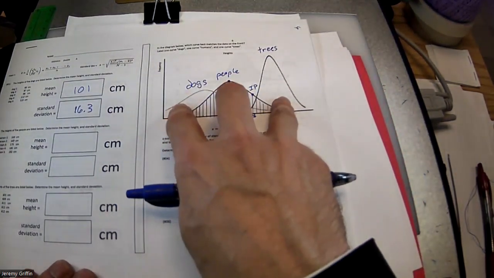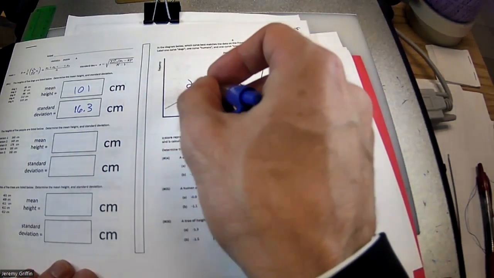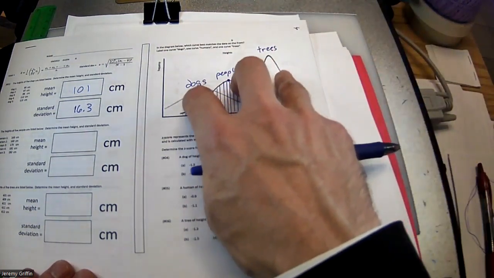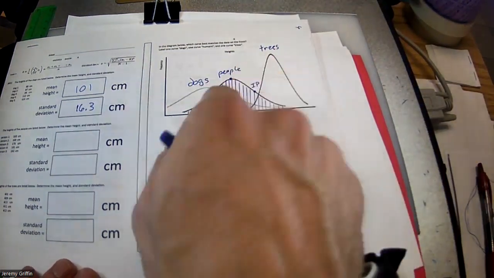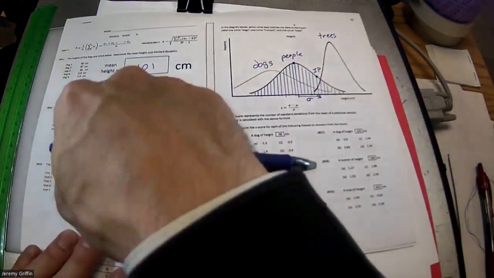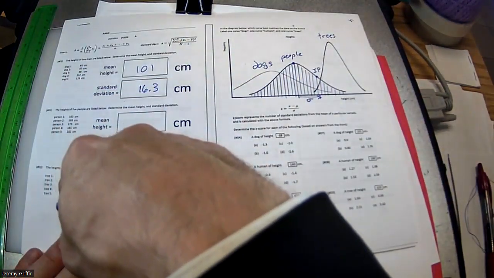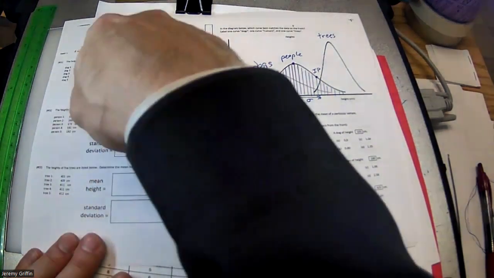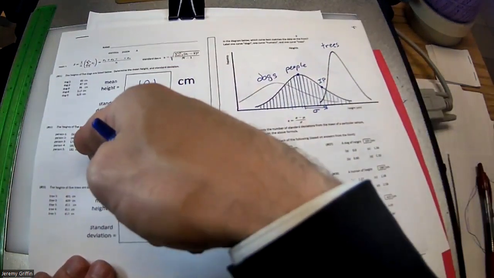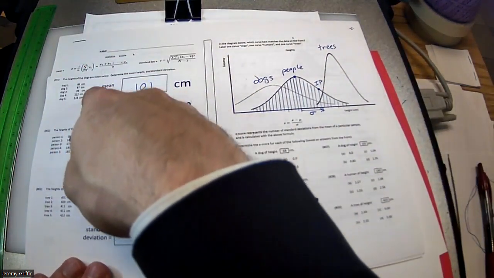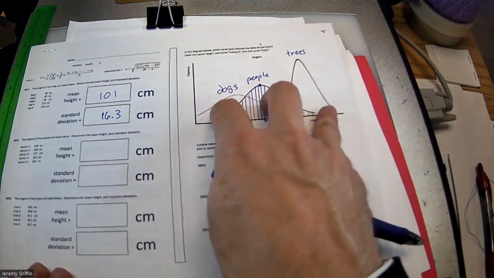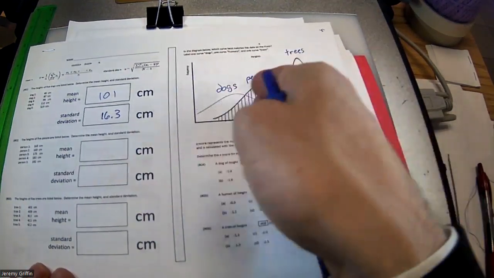You see 2 graphs here? If you haven't labeled these already, label them dogs on the left, people in the middle, and trees on the right. And here's how you know they're in that order: you see increasing height to the right, so the trees are the tallest. If you look at these sets of 5, the trees are the tallest. That's going to put them furthest to the right. The people are in the middle, like the Goldilocks height, and the dogs are short compared to everything else, so the dogs are furthest to the left. That's the only difference of these curves: left, middle, and right, dogs, people, and trees.